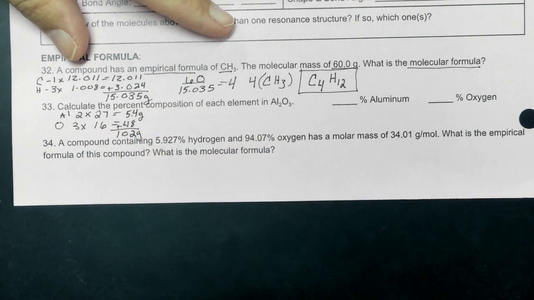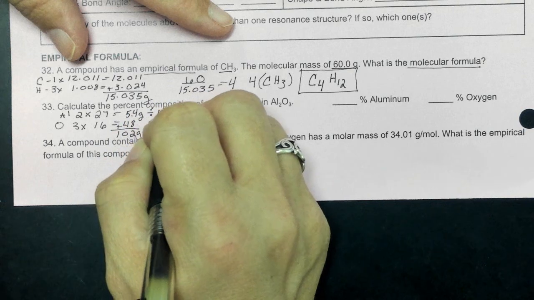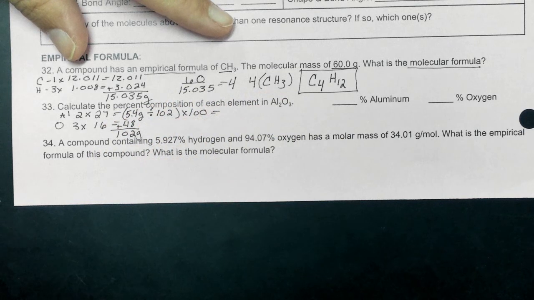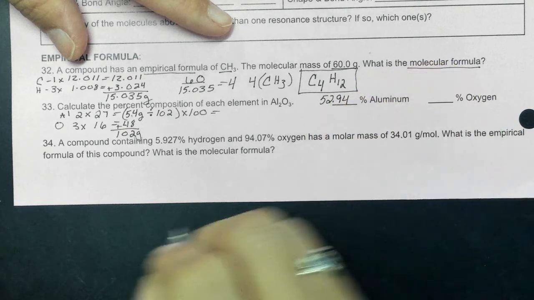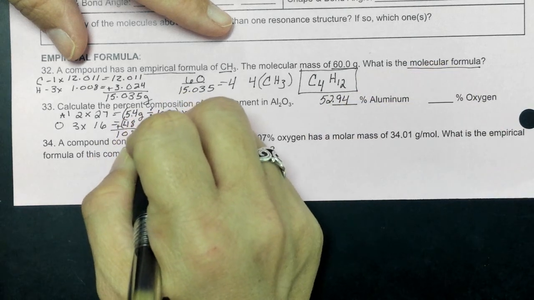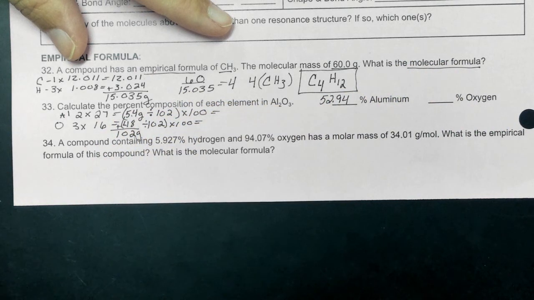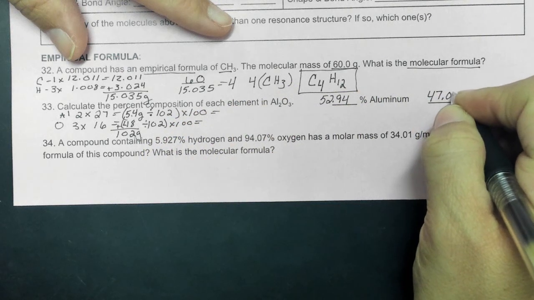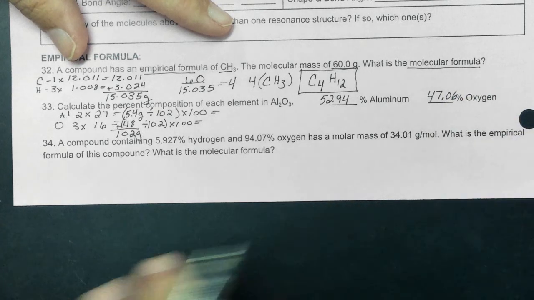So I want to know part divided by whole times 100. So 54 divided by 102 times 100 is going to give me 52.94%, and then 48 divided by 102 times 100 is 47.06, and the 2 should add up to be 100.